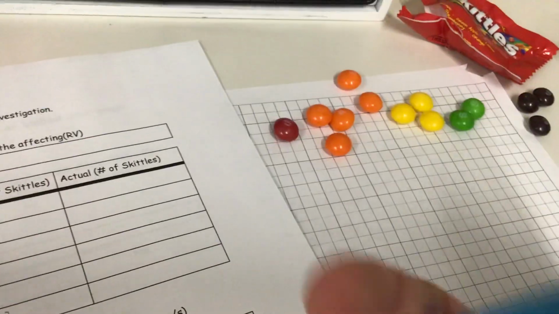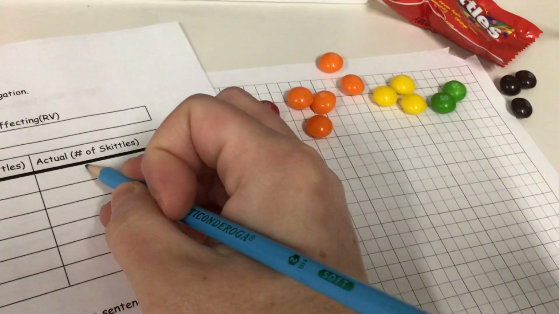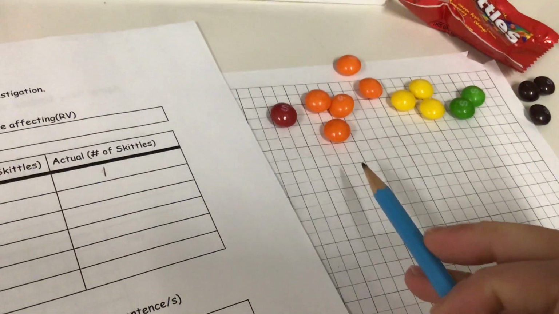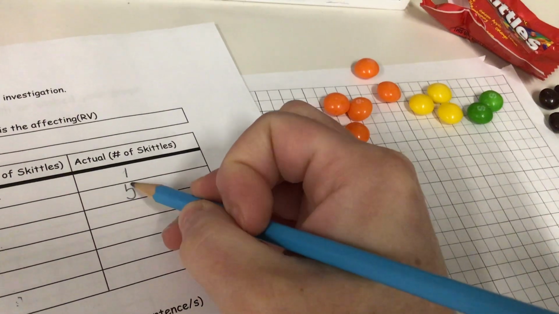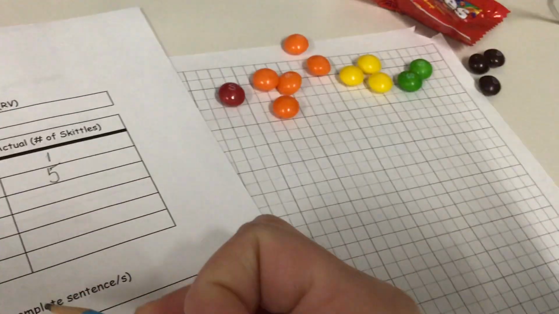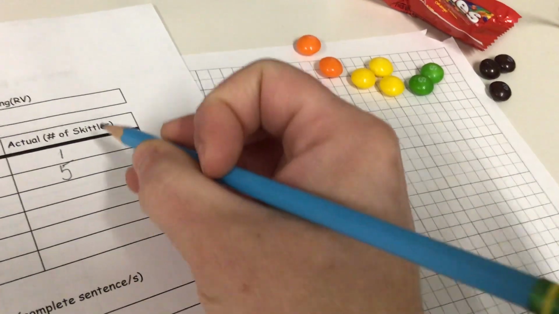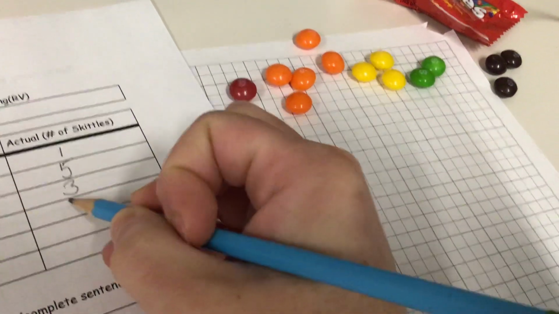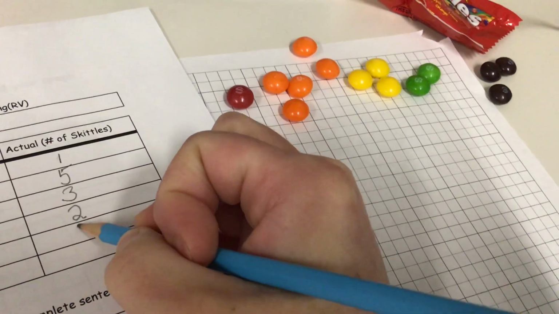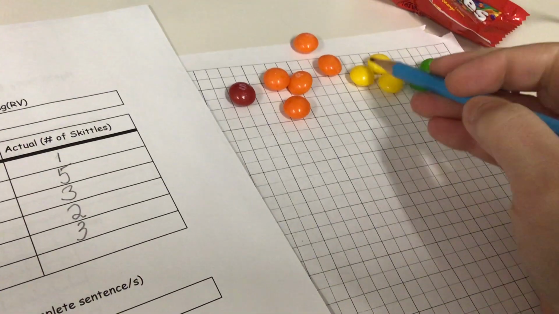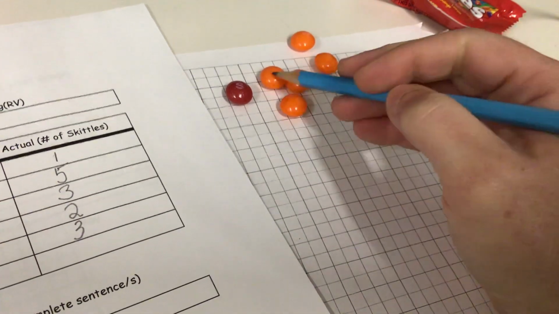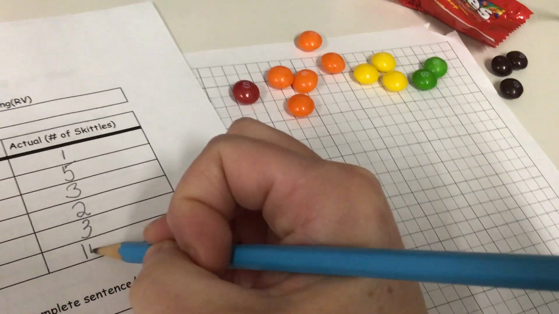So we're going to go ahead and record that we had one red. We have 5 orange. We have 3 yellow, 2 green, and 3 purple. For a total of 14.